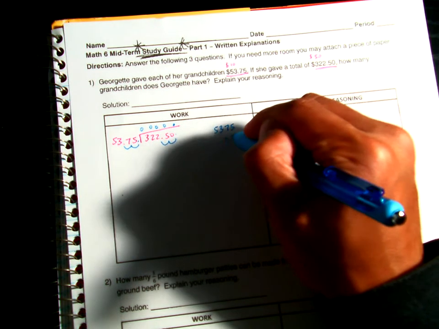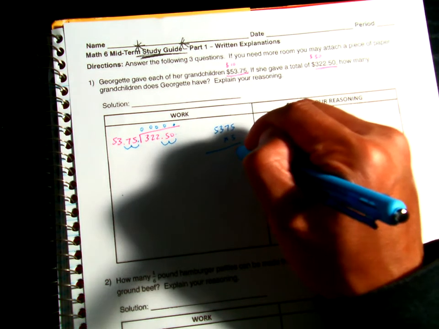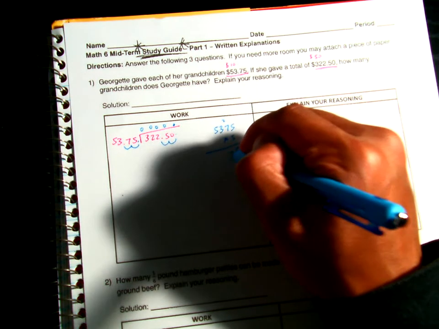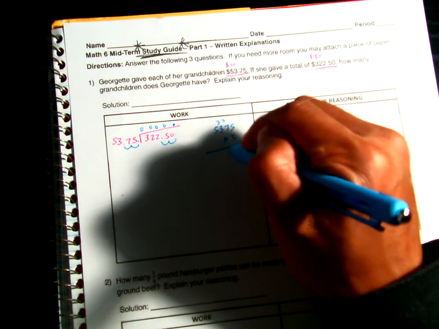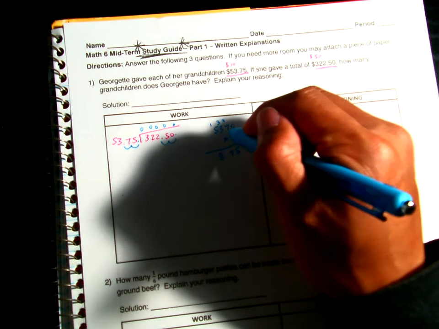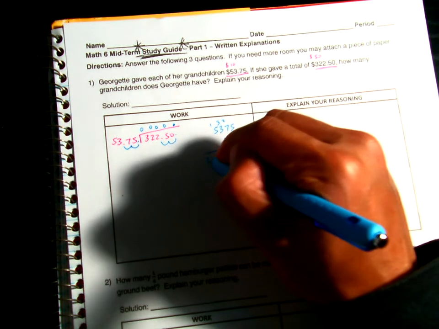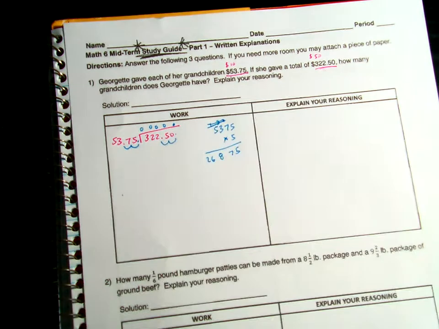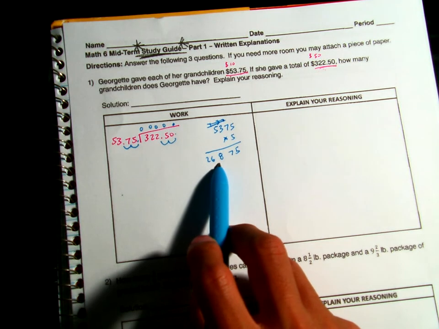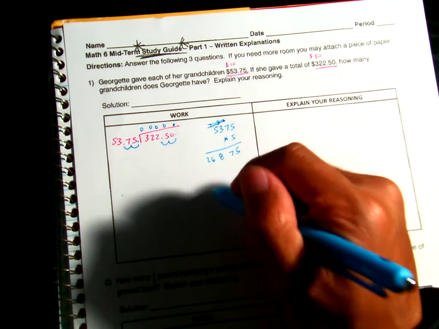53.75 times 5, because that's easy. I can do that. 5 times 5 is 25. 5 times 7 is 35, 36, 37. 5 times 3 is 15, plus 3 is 18. And 5 times 5 is 25, plus 1 is 26. All right, so that's not close, that's 26,875. So maybe I need to try 7.